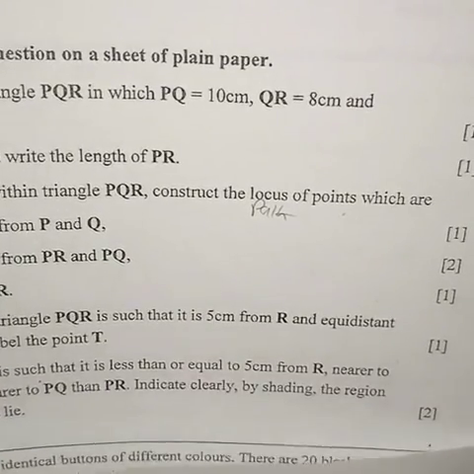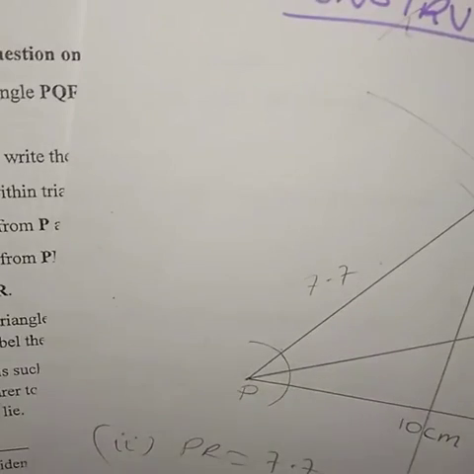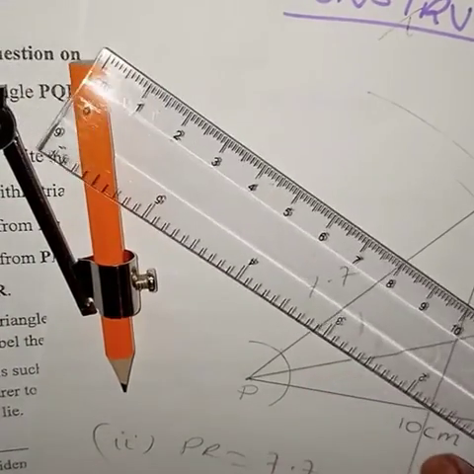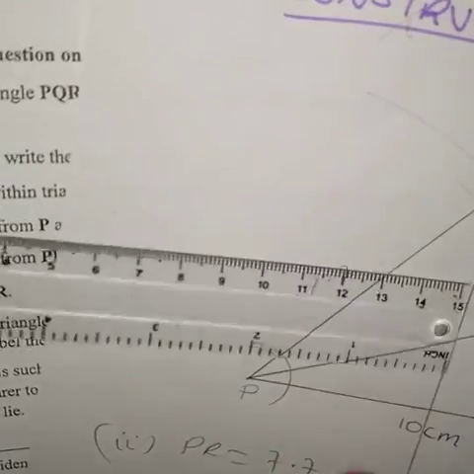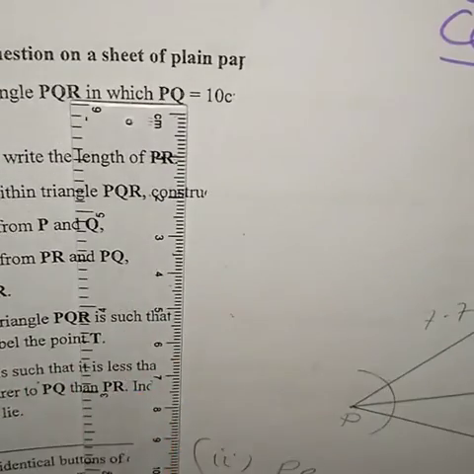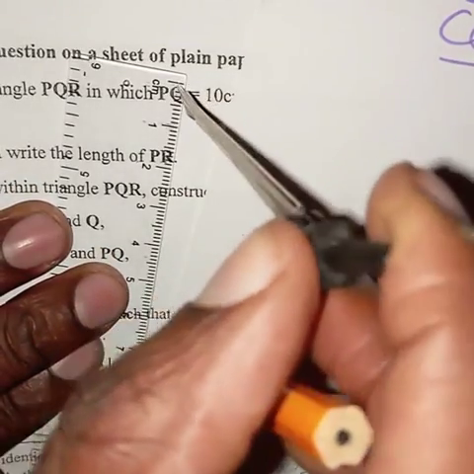Question B, they're saying 5 centimeters from R. So you will get your compass and your rule. You measure 5 centimeters. You can place your rule anywhere. So my 5 is here.